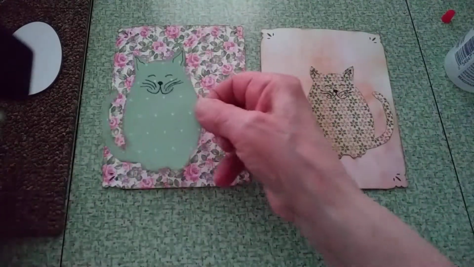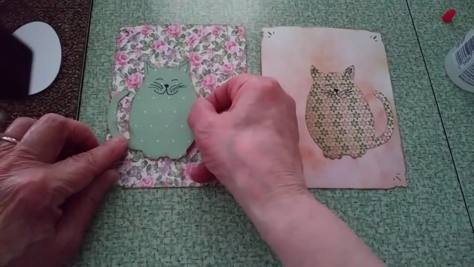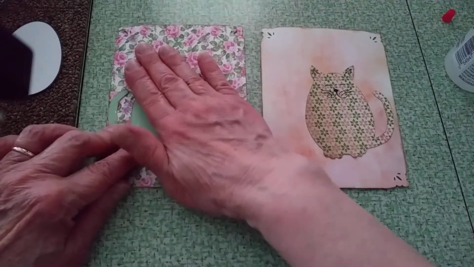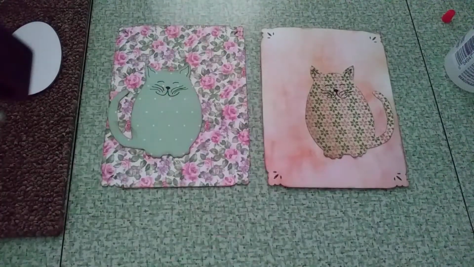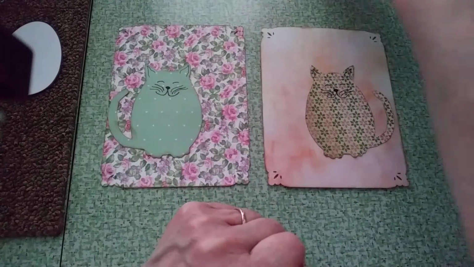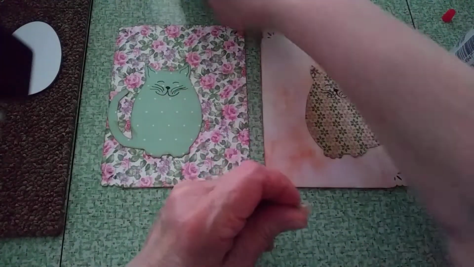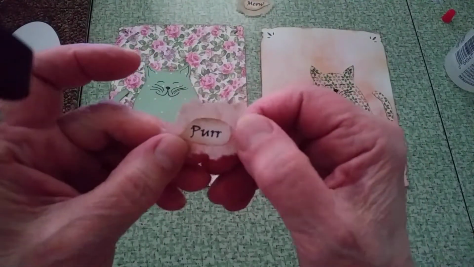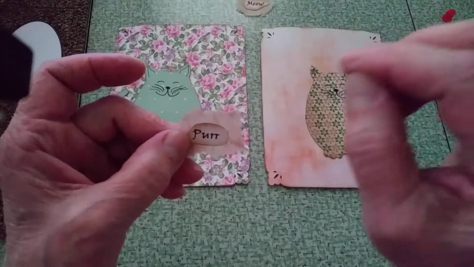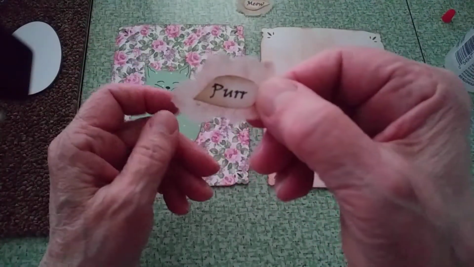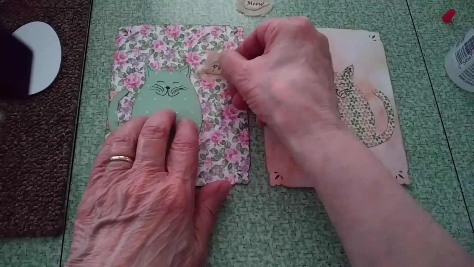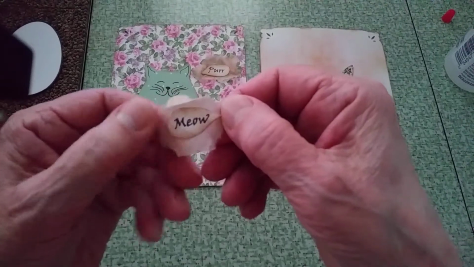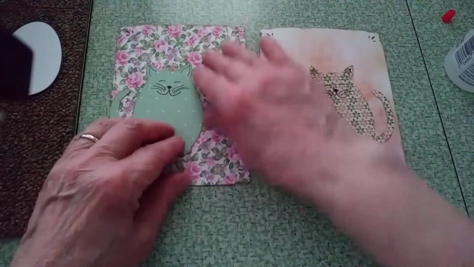Okay, and that's that little fella or girl. Let's see, I think we'll put that one about right there. Okay, the next thing I did is my famous used tea bags. You know me with my tea bags. And I wrote little words on there, kind of like in the cartoons, you know how they have a little caption of what the people are saying. So I put purr on that one, which is going to go with this. And then this one says meow. And that one's going to go with this one. So we'll get those glued down.